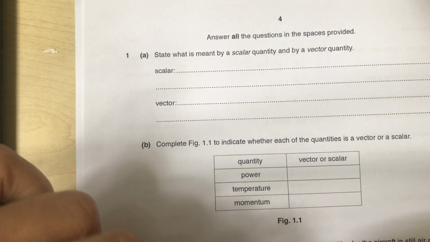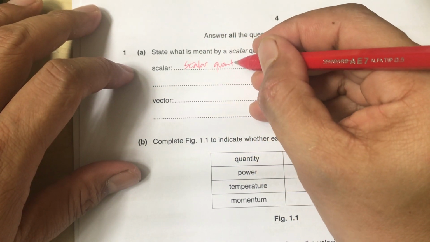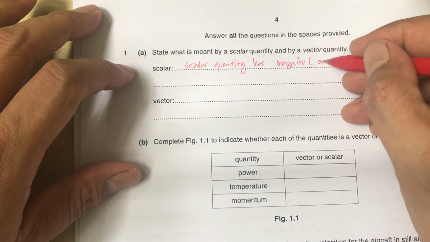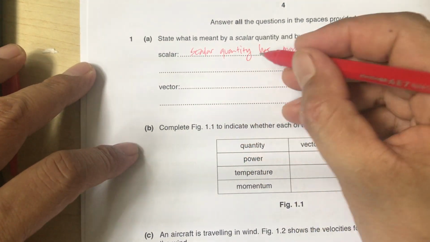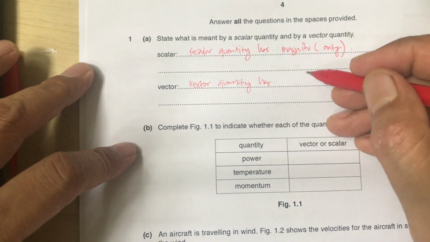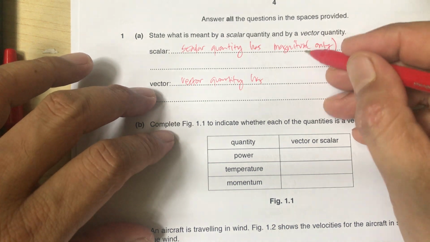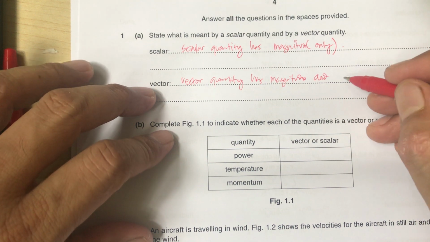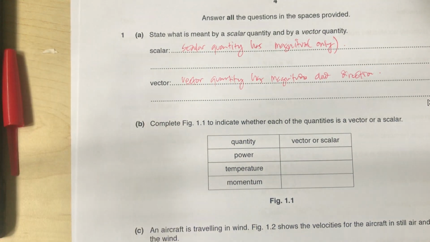A scalar quantity has magnitude only, and a vector quantity has magnitude and direction. Yes, that's the answer.